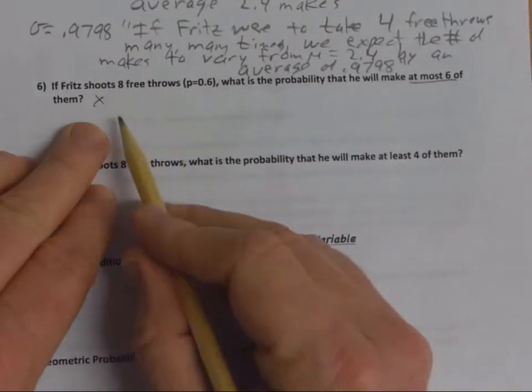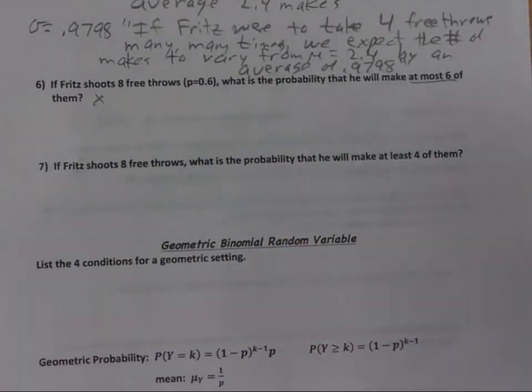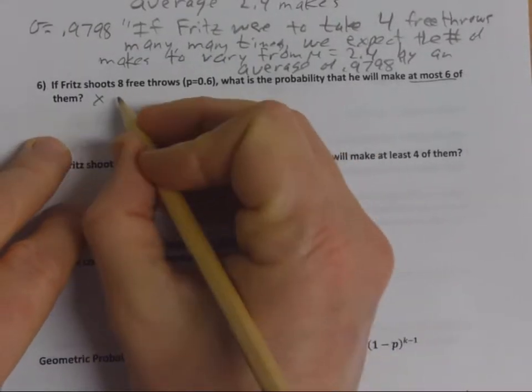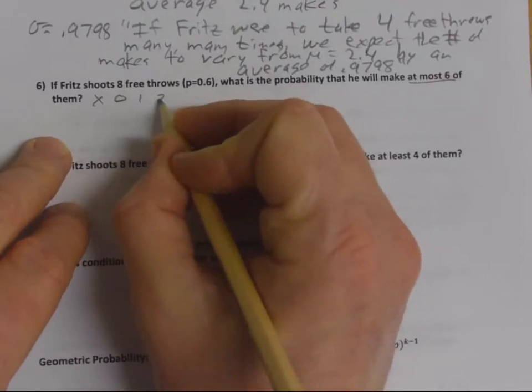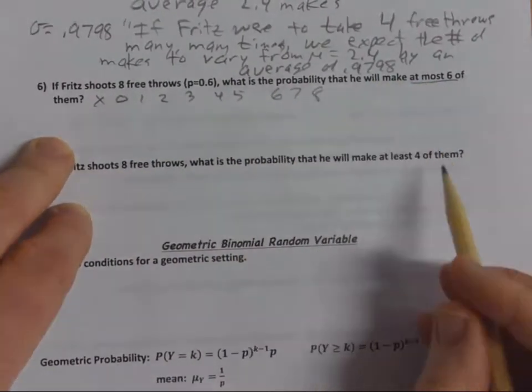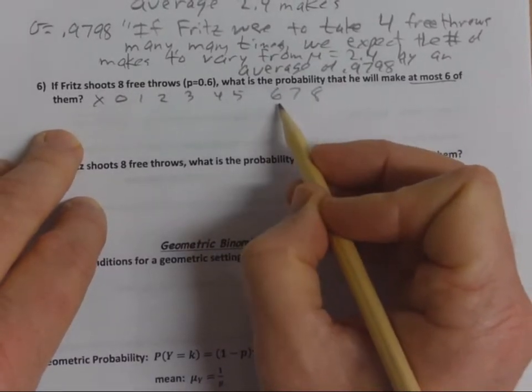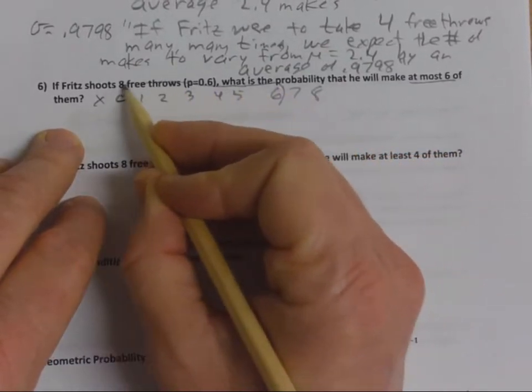What are the possible values of x? X is the number of makes. X in every one of these problems is the number of possible successes that you're going to have. He's taken 8 free throws. He could make 0, 1, 2, 3, 4, 5, 6, 7, or 8. So the probability that he would make at most 6 includes 6, but it's everything below 6.